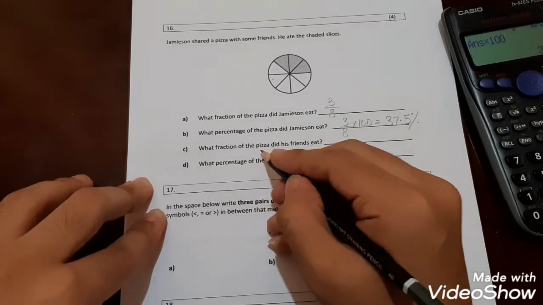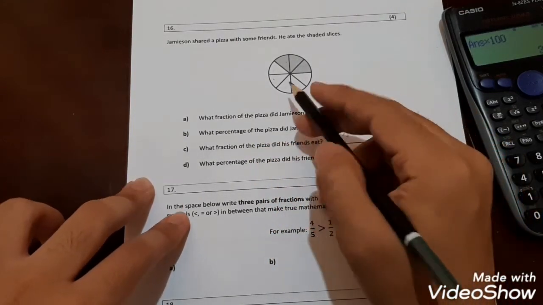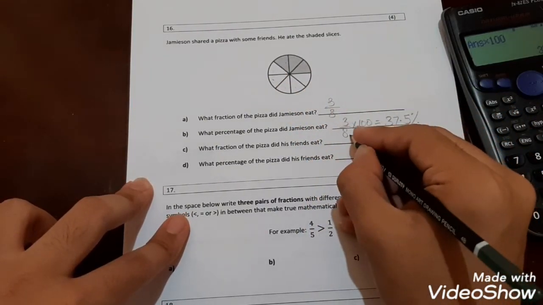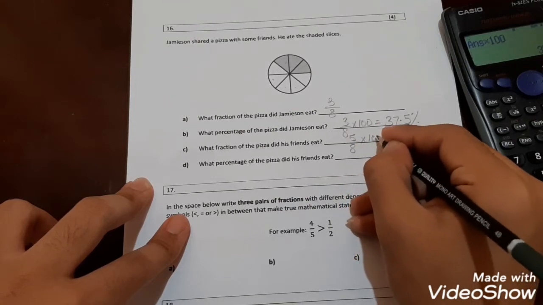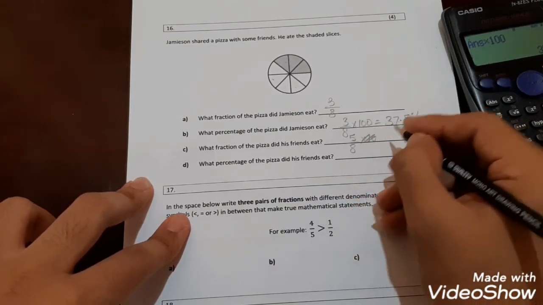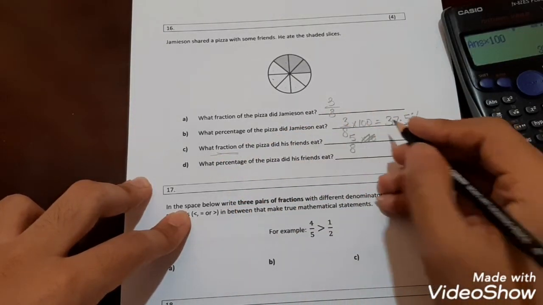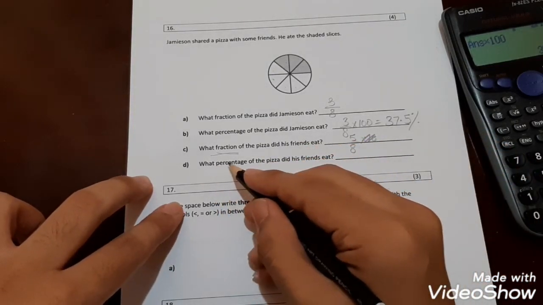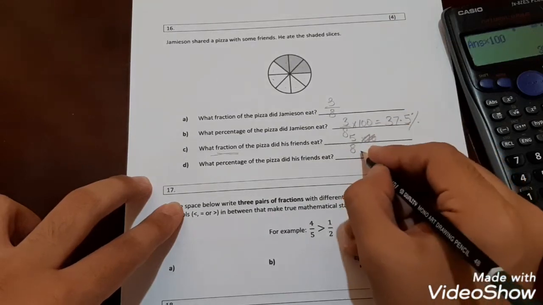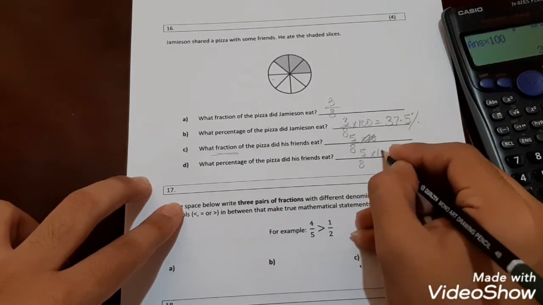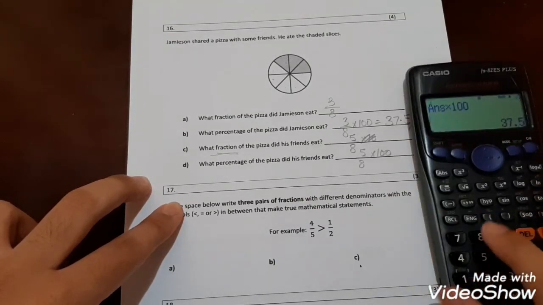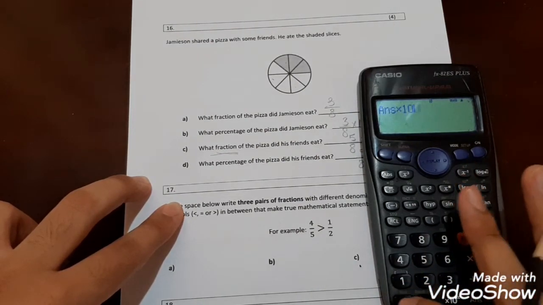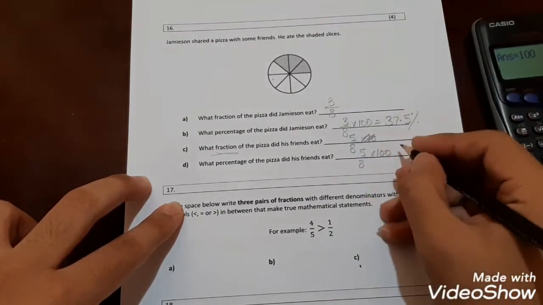Then what fraction of the pizza did his friends eat? So the remaining slices that his friends ate were 1, 2, 3, 4, 5. So we will write 5 divided by 8 multiplied by, sorry, not multiply by 100, because the question states fraction, so it will be 5 divided by 8. Then question D states what percentage of pizza did his friends eat? So 5 divided by 8 multiplied by 100 will be 62.5%.